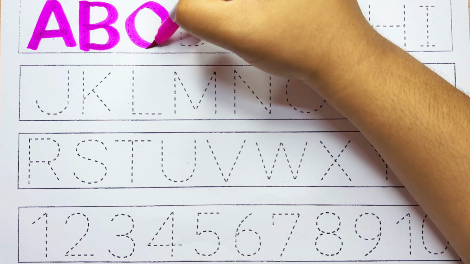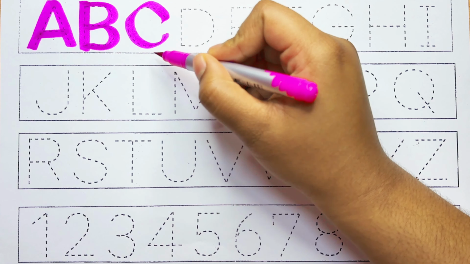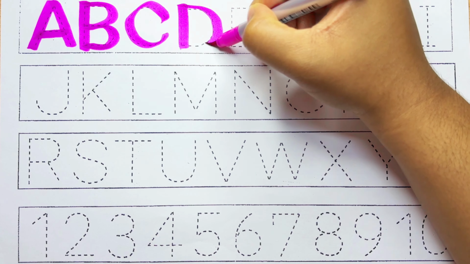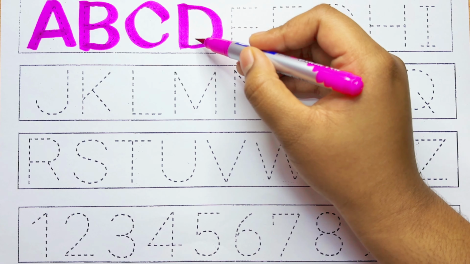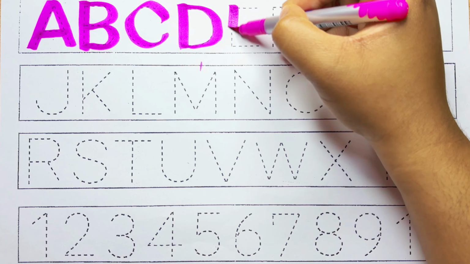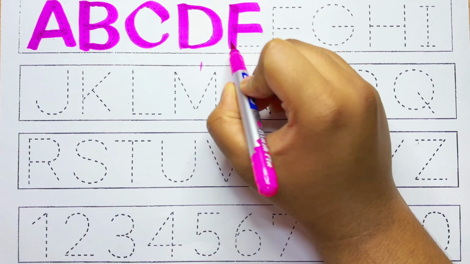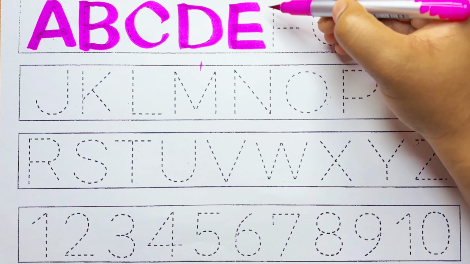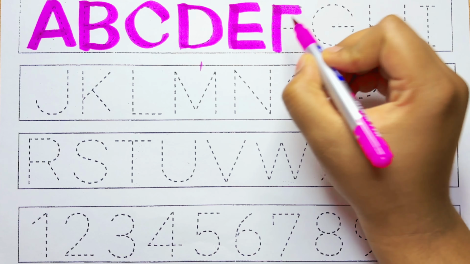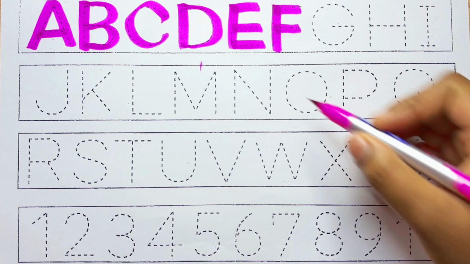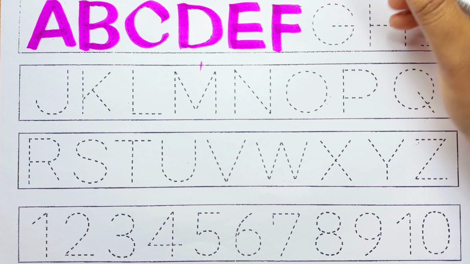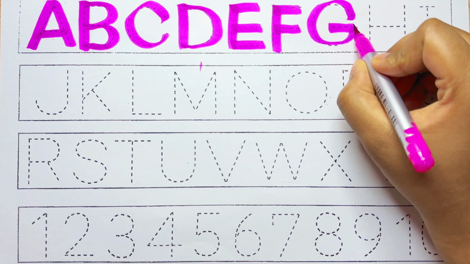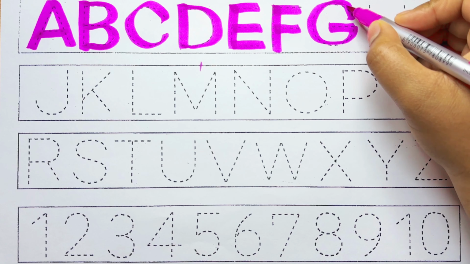C for cap. C for country. D for dinosaur. D for dolphin. E for eggplant. E for elevator. F for family. F for friends. G for garden. G for goat.